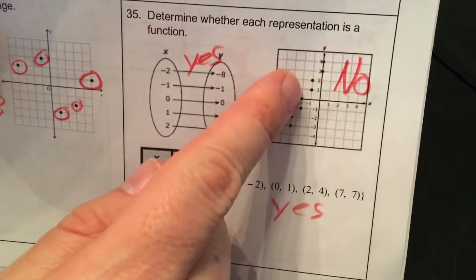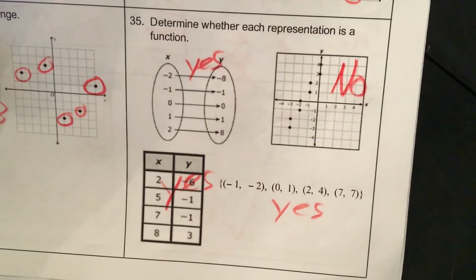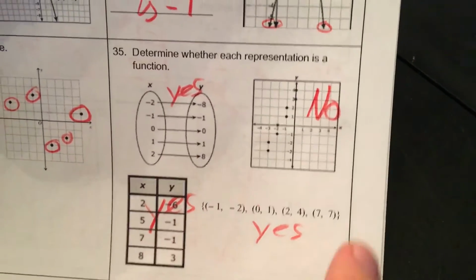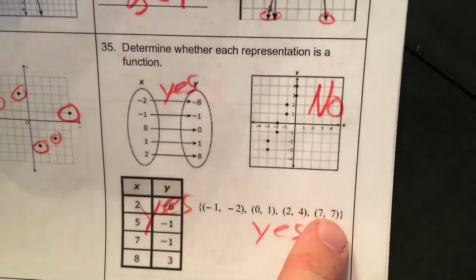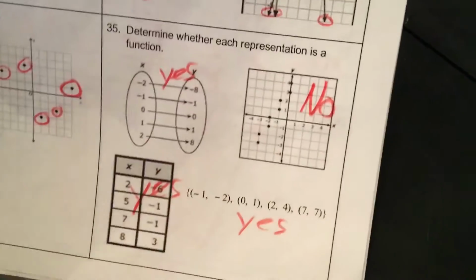Again, if the X's repeat, it's not a function. This is the only one where the X's repeat. Doesn't matter if the Y's repeat like they did here. It doesn't matter if the X and Y are the same like it is here. It's only if those X values repeat, you get a point right on top of itself.